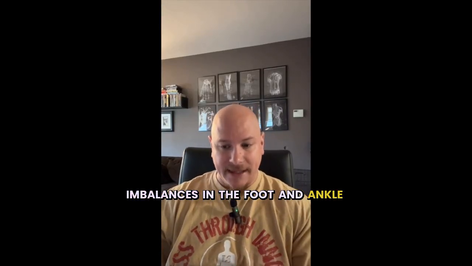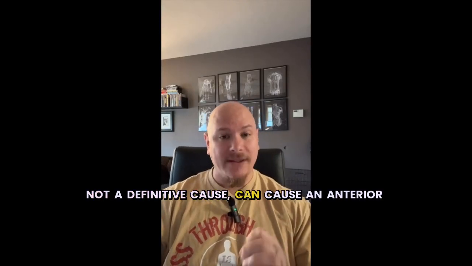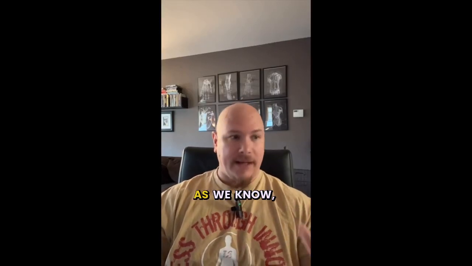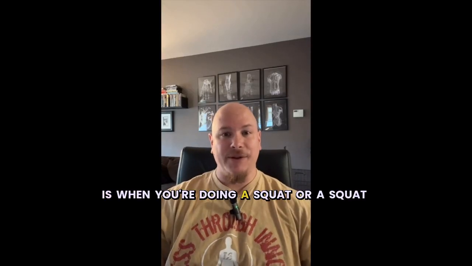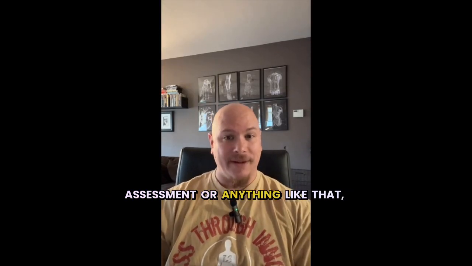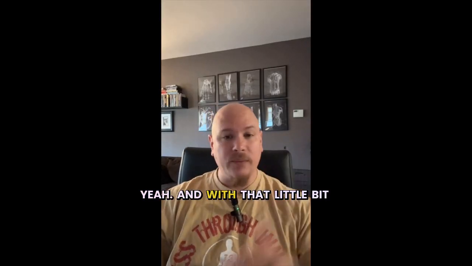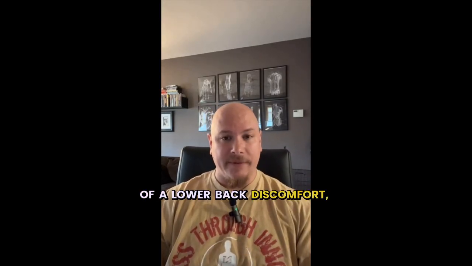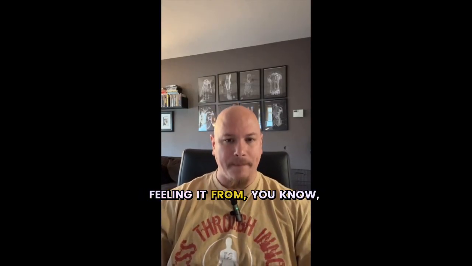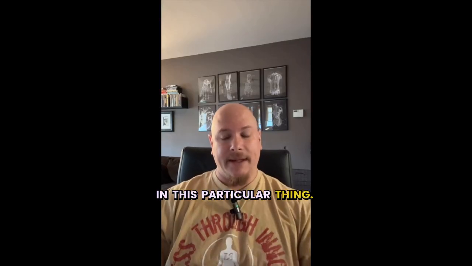Now, imbalances in the foot and ankle can cause, not a definitive cause, can cause an anterior pelvic tilt, right? Which, as we know, when you're doing a squat or a squat assessment, is going to show up as a dysfunction, right? We know this. And with that comes a little bit of lower back discomfort and some spinal issues.